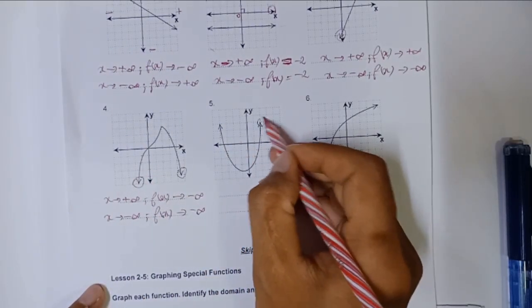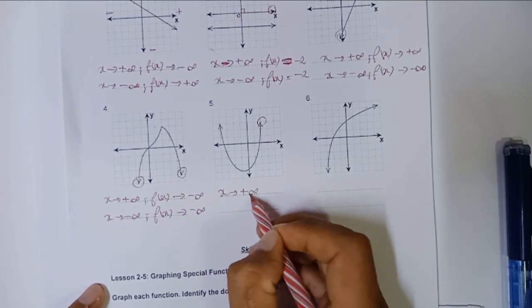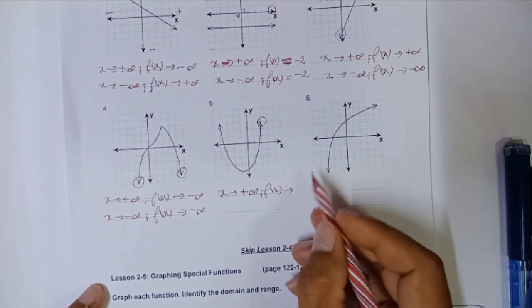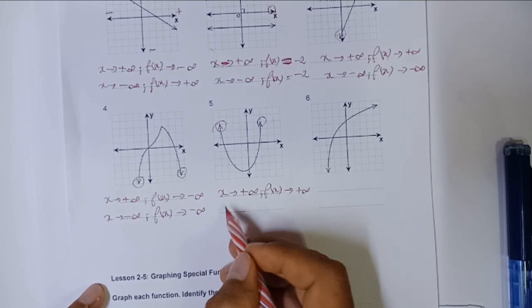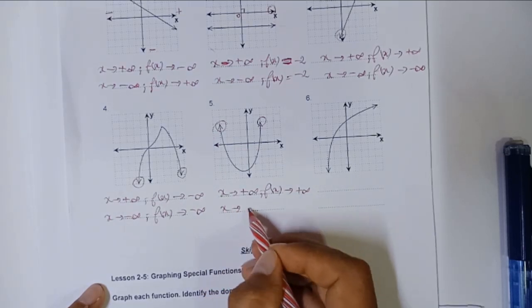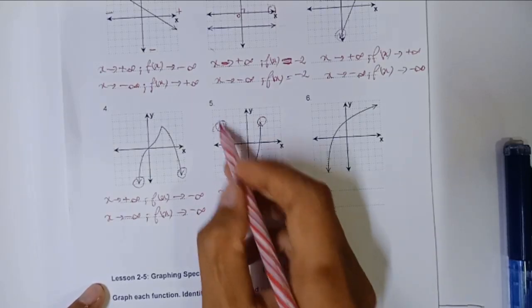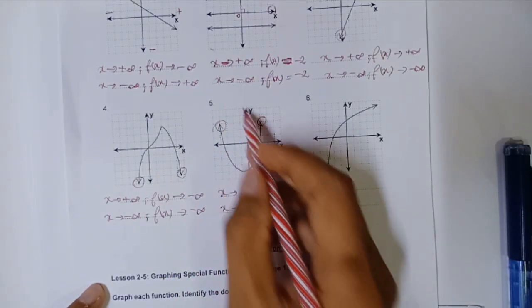This graph begins from here. As x approaches positive infinity, then f of x approaches positive infinity. And then on this side, as x approaches negative infinity, f of x is still positive.